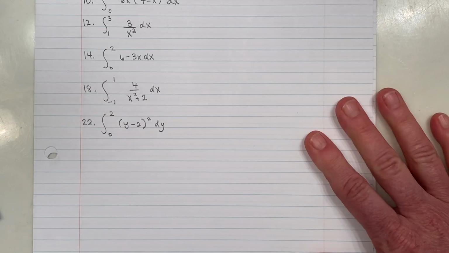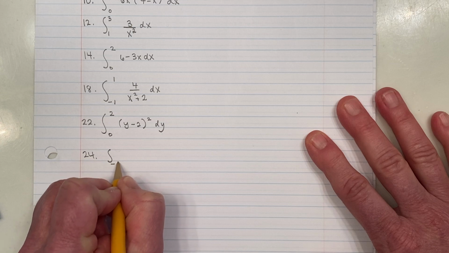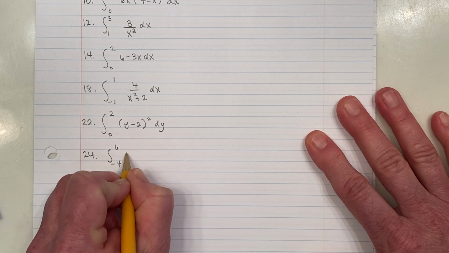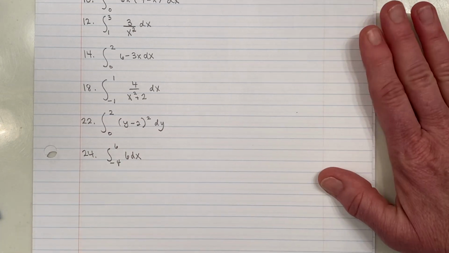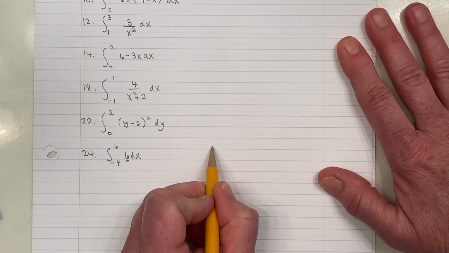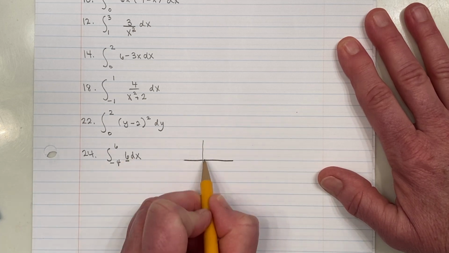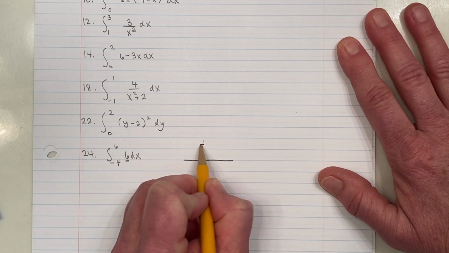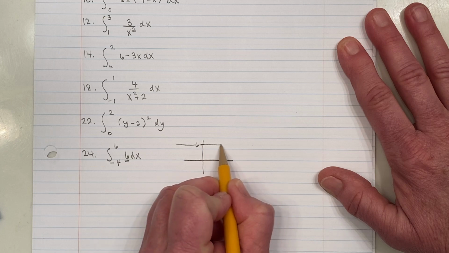So I'm going to do 24, and I will write this problem down because it's not too bad. Okay, we're supposed to sketch a region whose area is given by this definite integral. This is our function, f of x. So I'm going to come over here, and I'm going to actually draw what f of x equals 6 looks like. Well, if I say this is 6, this just graphs as a horizontal line.